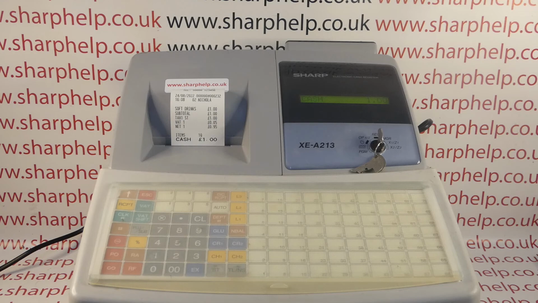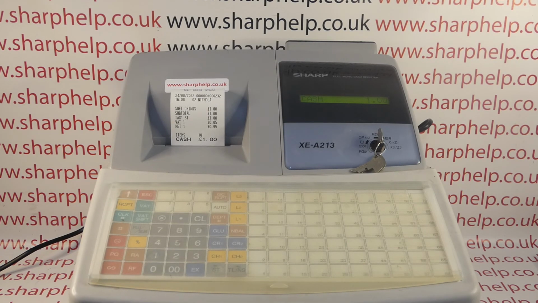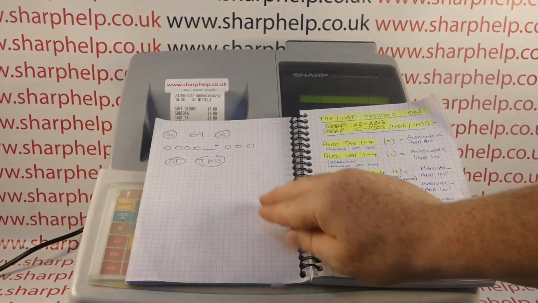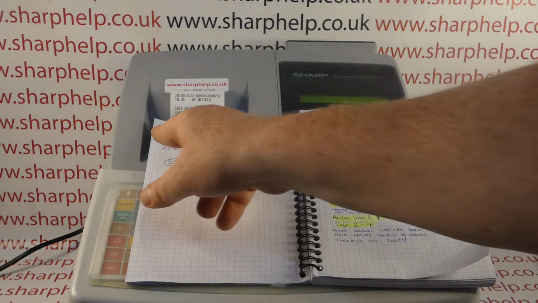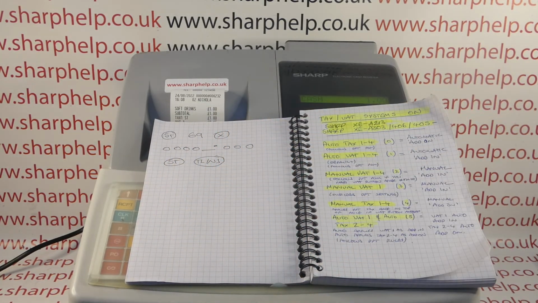Now this programming is covered in the manual, certainly in the UK 213 manual. It's on page 71. It basically gives you a chart to follow, and there's also a flow chart which renders to something like this. So you get a job code, which happens to be for the tax programming 69, so it's subtotal 69 multiply, and then you have to enter a code.